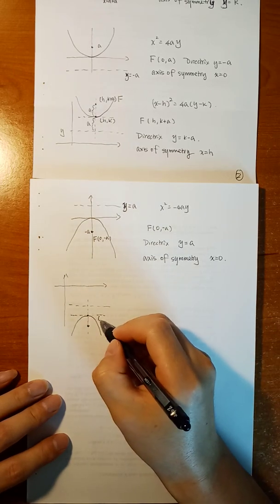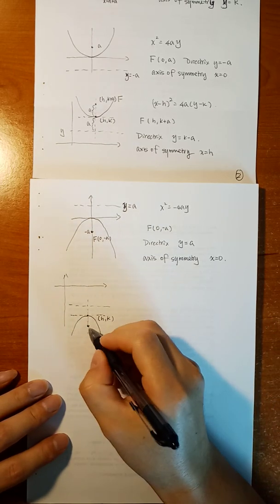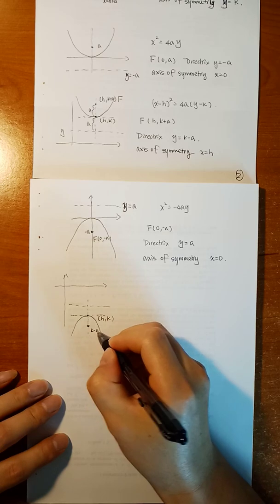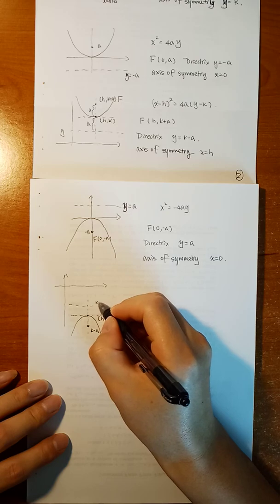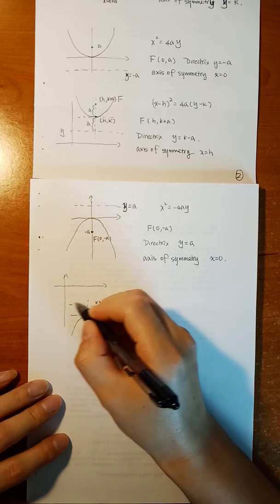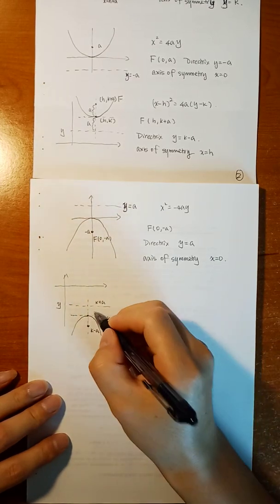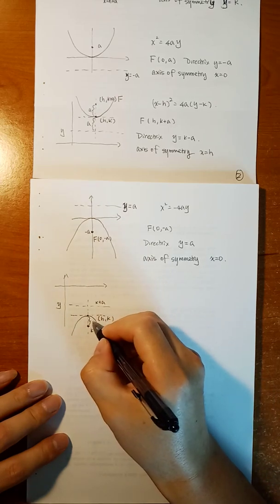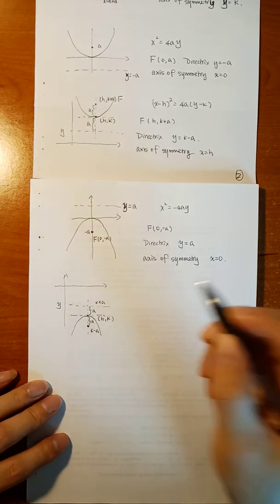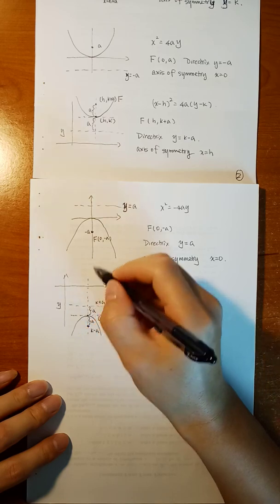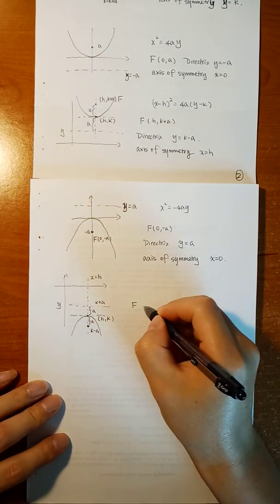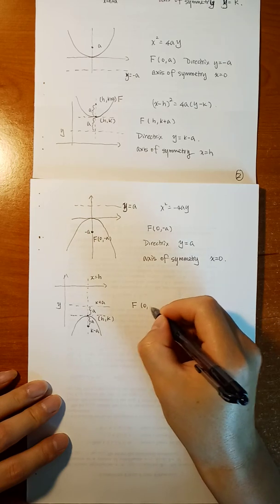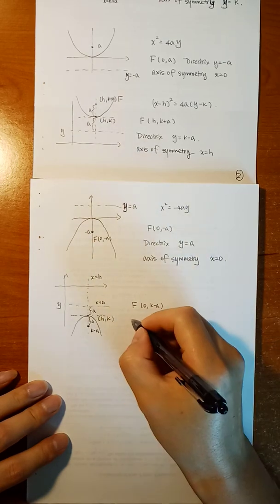So this is h, k. This is k minus a. This is k plus a, y equal to k plus a. And this is a. This is a. And the axis of symmetry is x equal to h. So focus is h, k minus a.